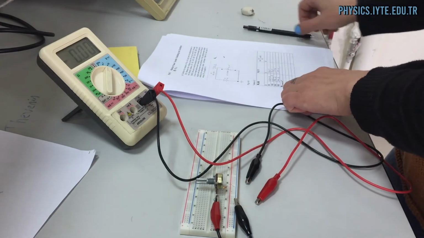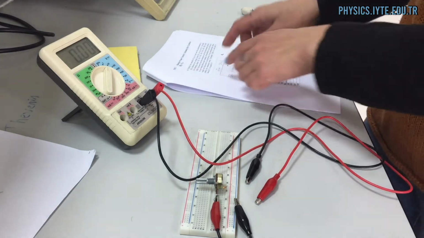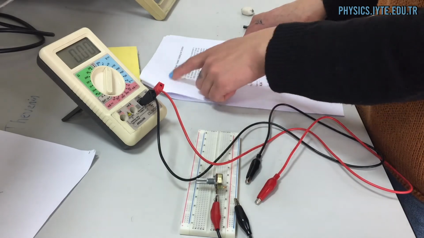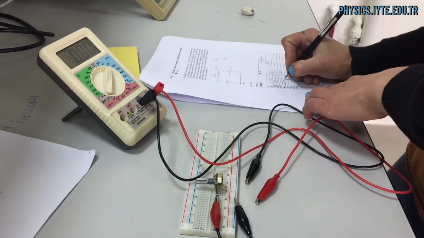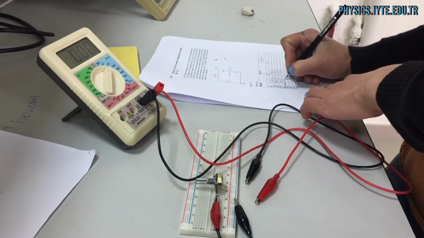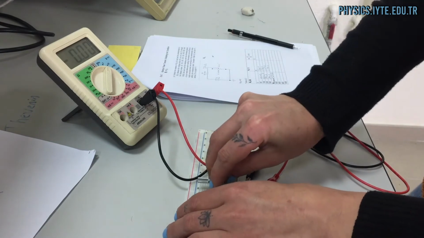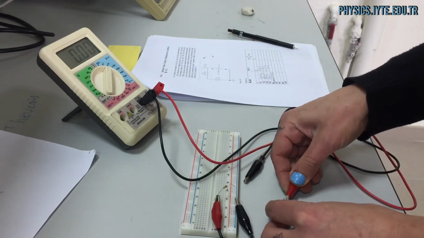Then the value of R1 measured, which we measured at the beginning of this part, is 317 ohms. The value of potentiometer will be set at that value.